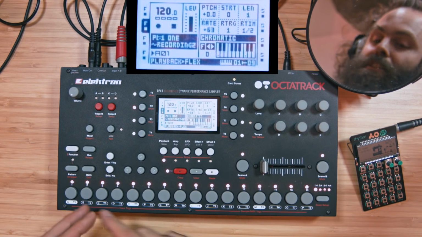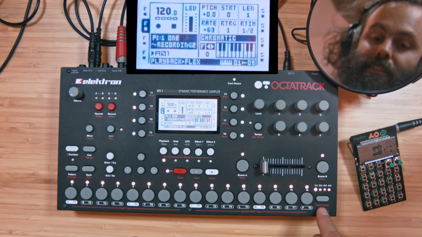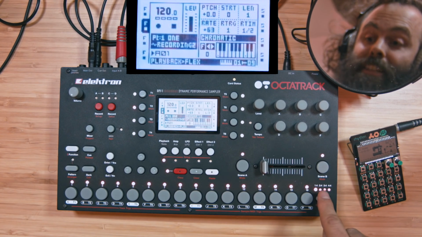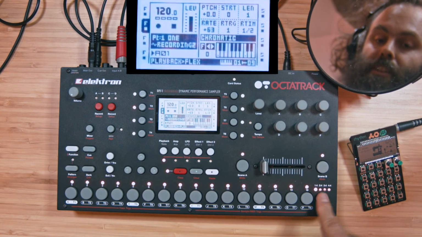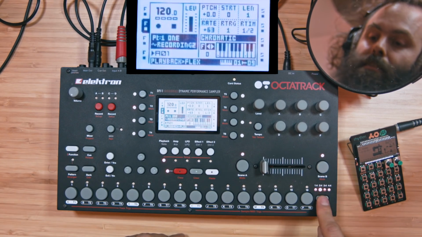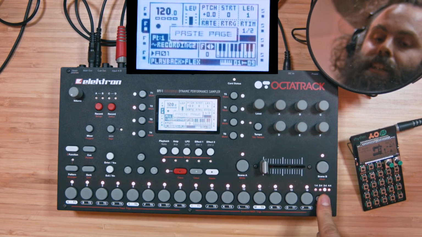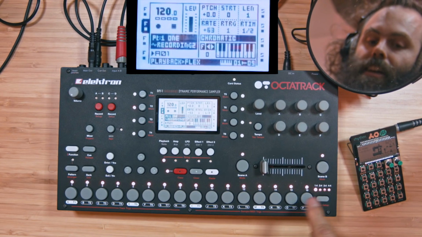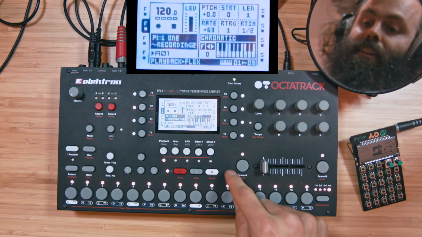A quick way to copy one page to another page is press this scale setup, this page button, and press copy page. Press it again to go to the next page. Press and hold and press paste. Again, paste. Again, paste. So I just pasted this onto all of the pages.